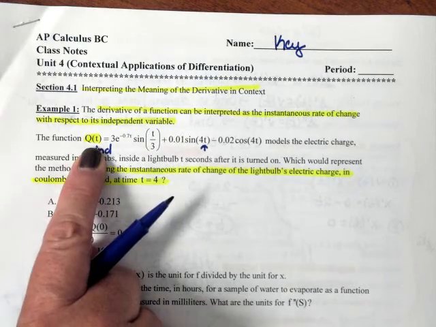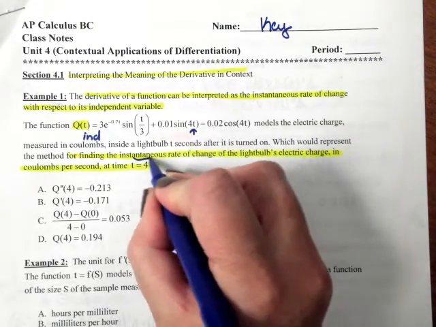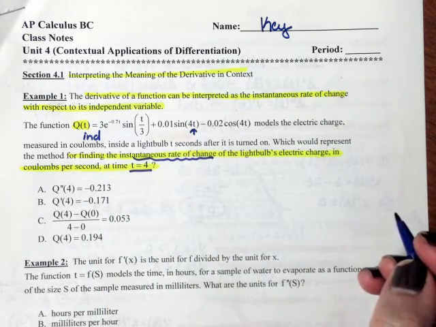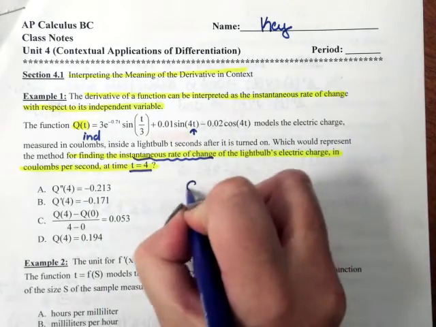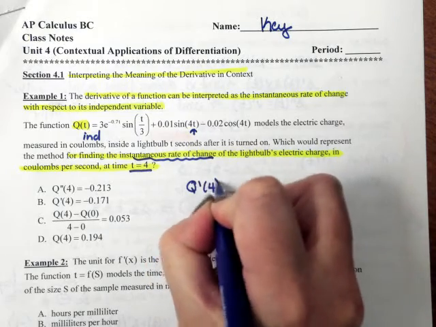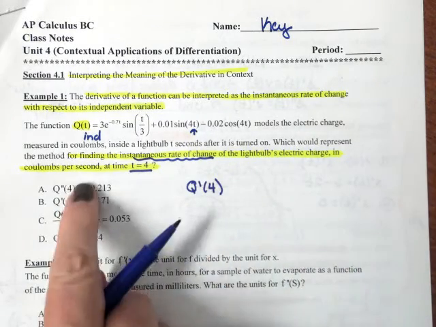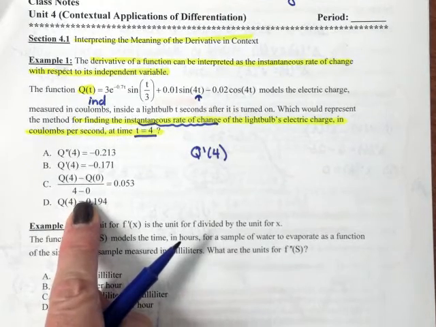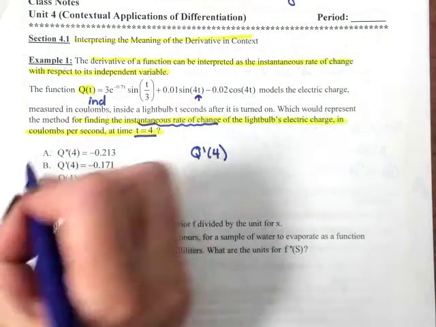So to find your instantaneous rate of change, we know that we want to find the value of the derivative at t is equal to 4. So we would have to find that q prime of 4. So the best answer choice here in terms of figuring out what the instantaneous rate of change of the light bulb is going to be would be choice B.